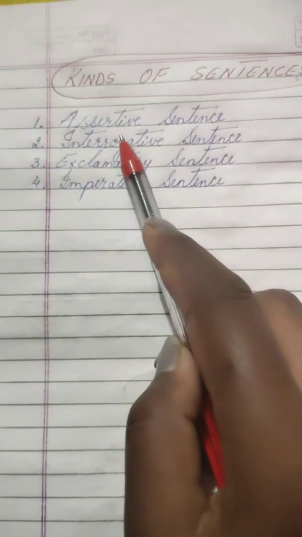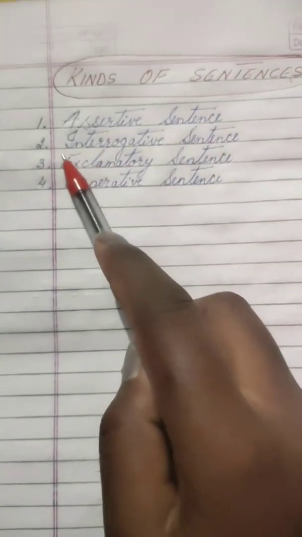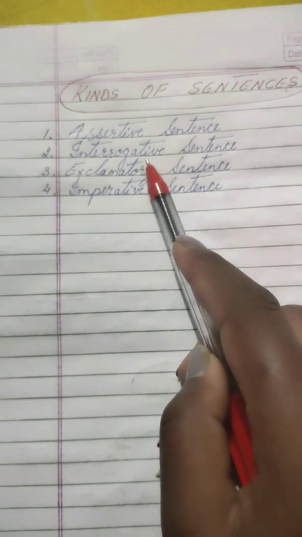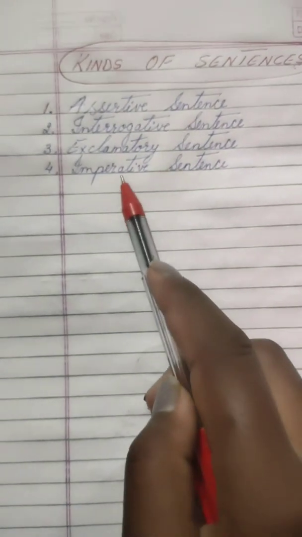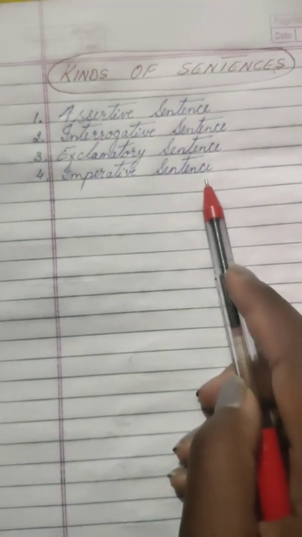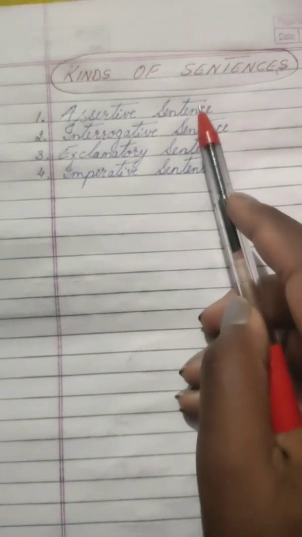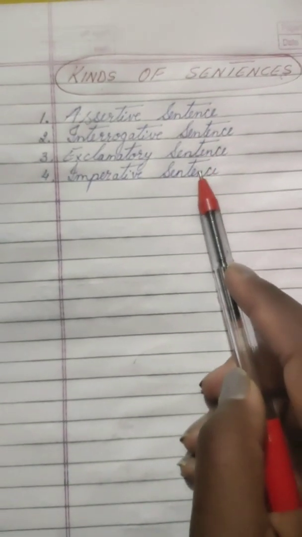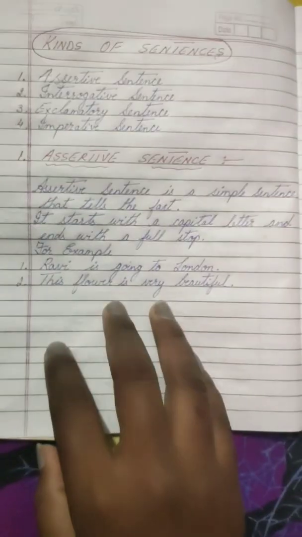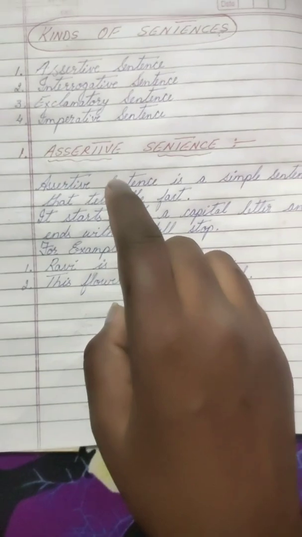Number 1 is assertive sentence. Number 2 is interrogative sentence. Number 3 is exclamatory sentence. And number 4 is imperative sentence. So now we will be learning about all the 4 different types of sentences. Alright, so the first kind of sentence is assertive sentence.